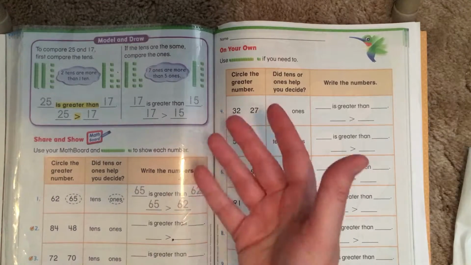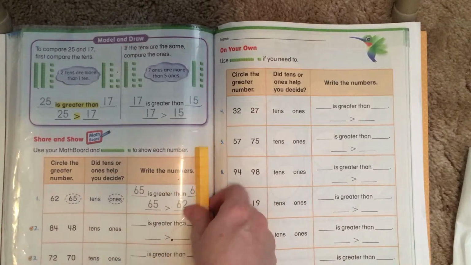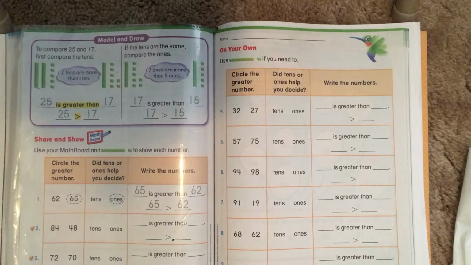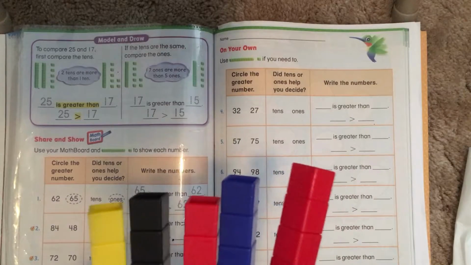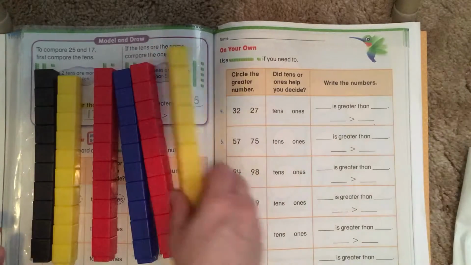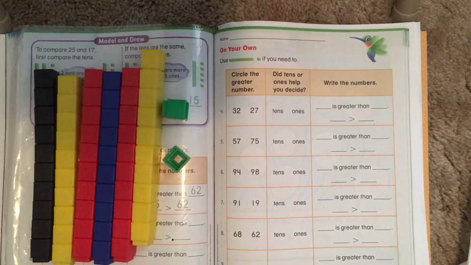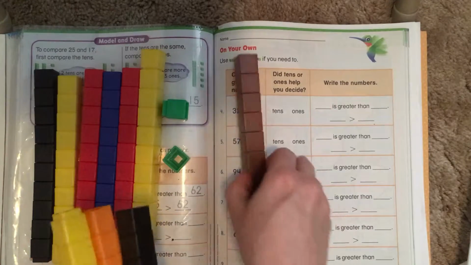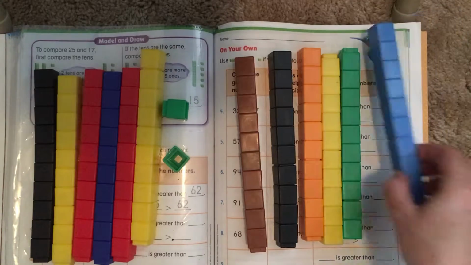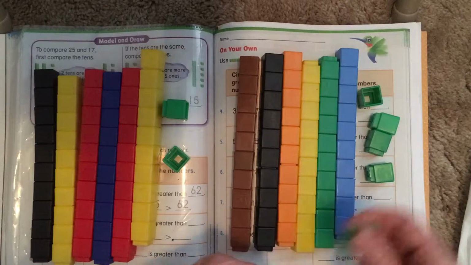It says use your math board and place value models to show each number. Circle the greater number. 62, 65. So this time I'm going to use Unifix cubes. 10, 20, 30, 40, 50, 60, 61, 62. 10, 20, 30, 40, 50, 60, 61, 62, 63, 64, 65.